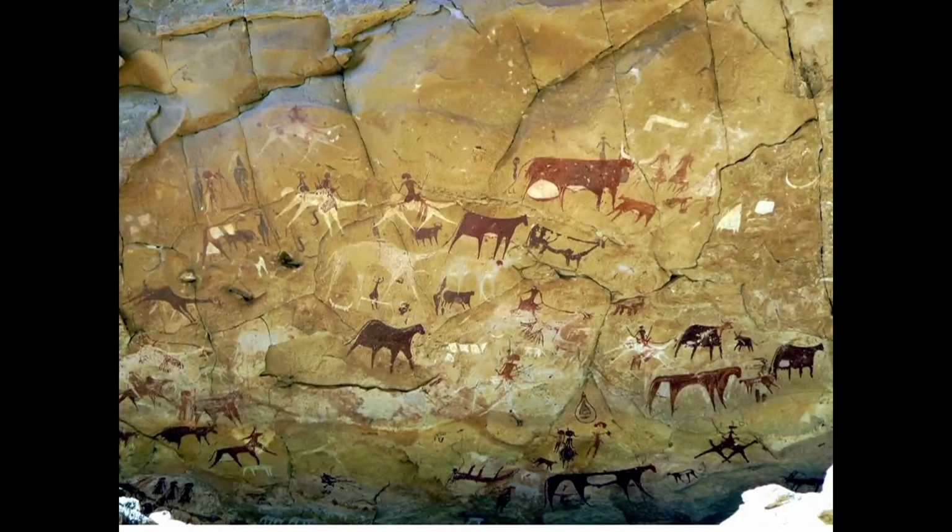Now let's see one of the famous cave arts from Central Africa, which also has certainly a resemblance to ones which are found in the Indian context, where you see a mix of animal figures and also very much painted in a geometric way.